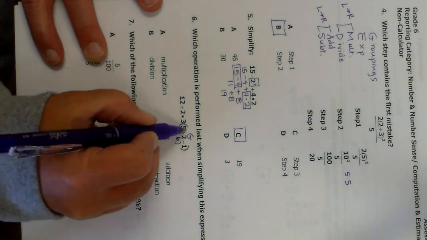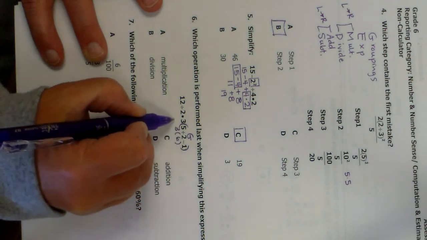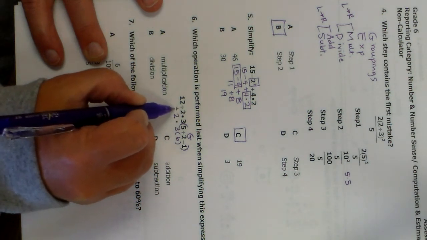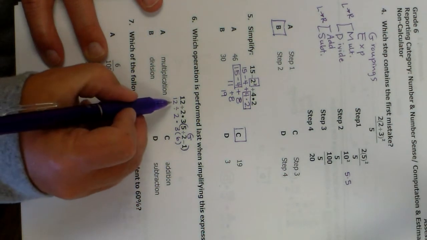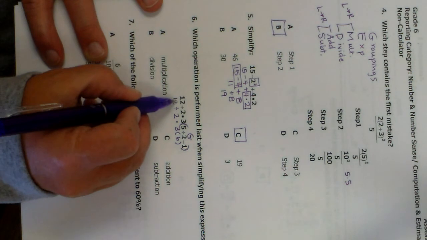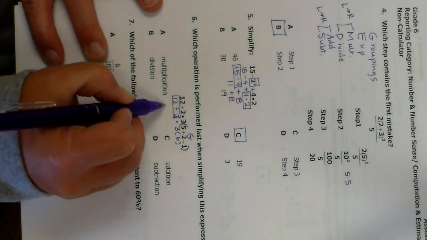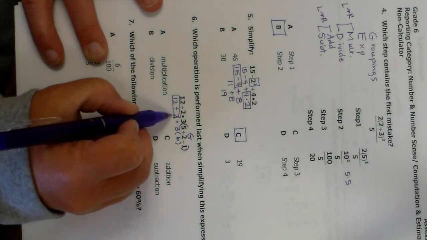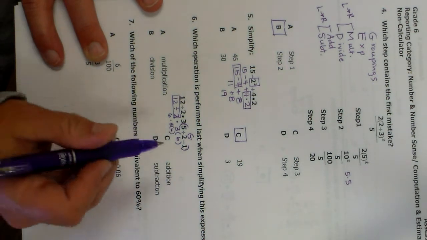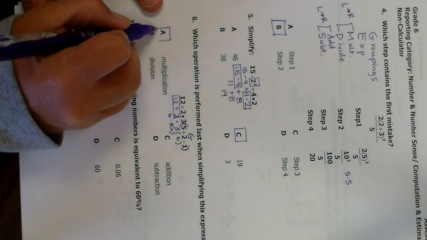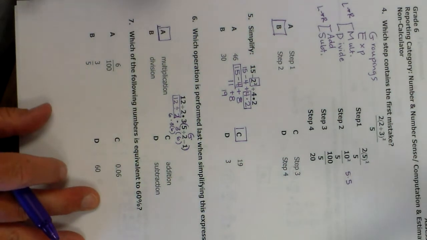And remembering, that's in parentheses, so that means it is a multiplication problem when we're at this point. So now we have division, left to right. We do division first, and then finally we would have an answer here, and finally we would do our multiplication. So the last thing we're doing in this problem is multiplication.